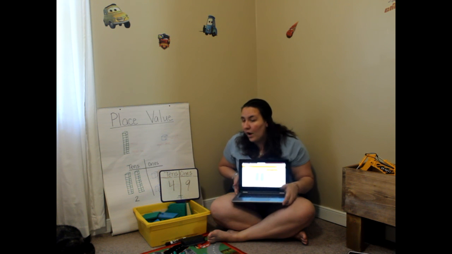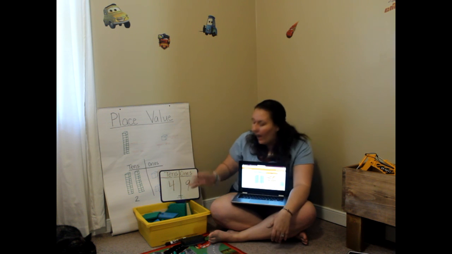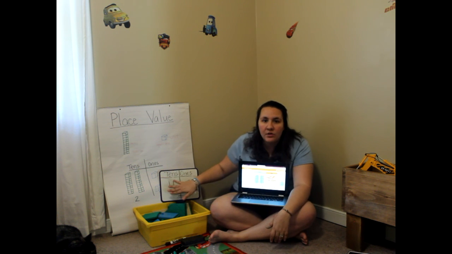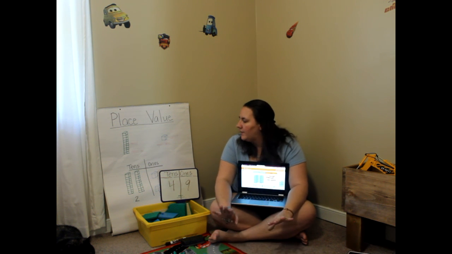Now in this problem, we have 9 units. But if we had 1 more unit, that would mean we would have 10. And if we had 10, that would be a whole rod. So we would move them over and start with 5 10s and 0 1s. But we're not quite there yet, so we'll keep working on that.